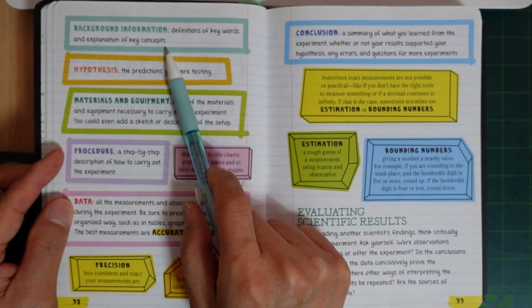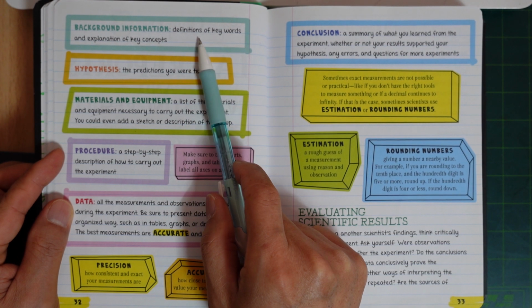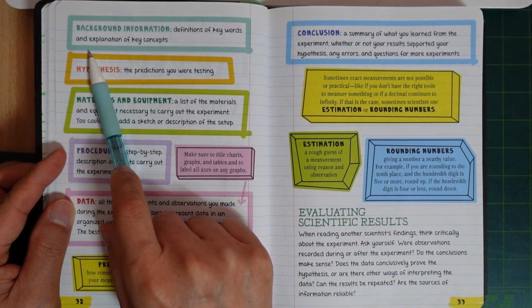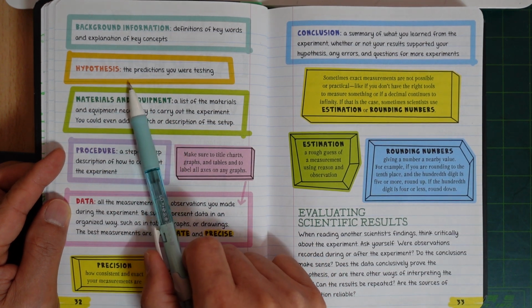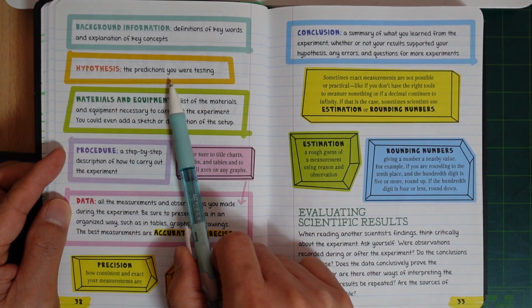Background information. Definition of key words or an explanation of key concepts. Hypothesis. The predictions you were testing.